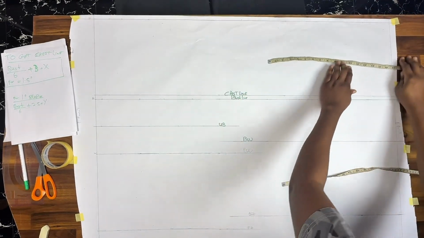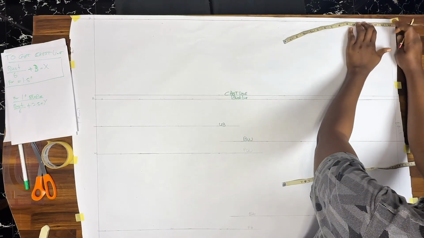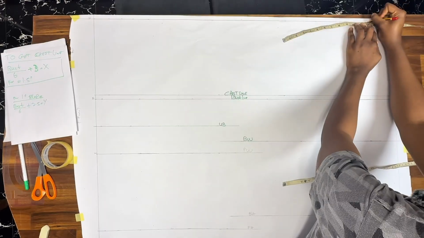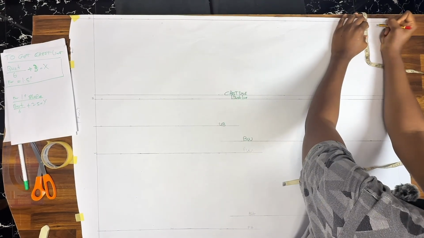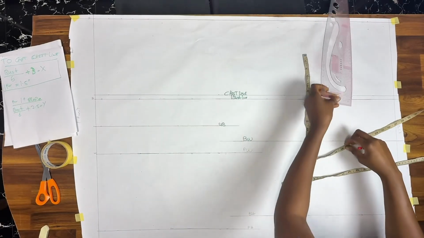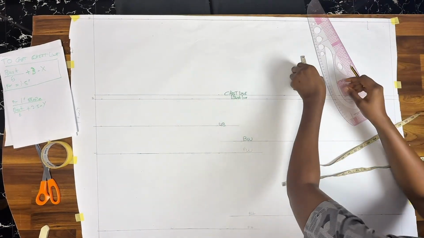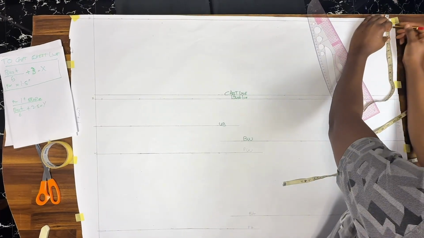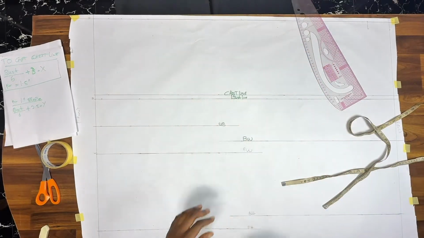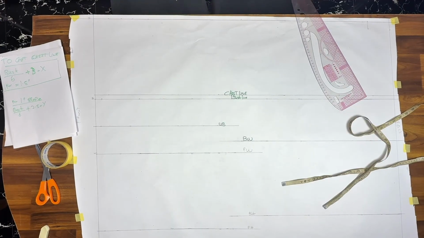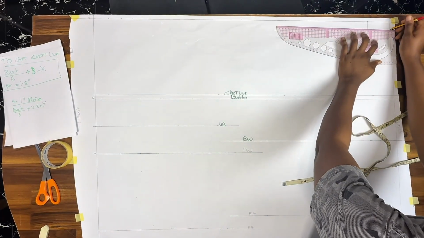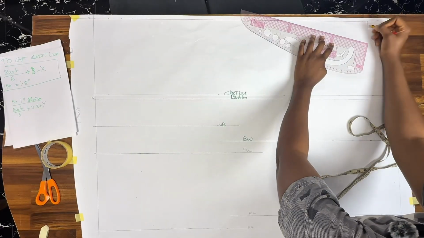From the back, from our start here, we come in by 3 inches, and come down by 1 inch. So this is 3 inches and 1 inch.